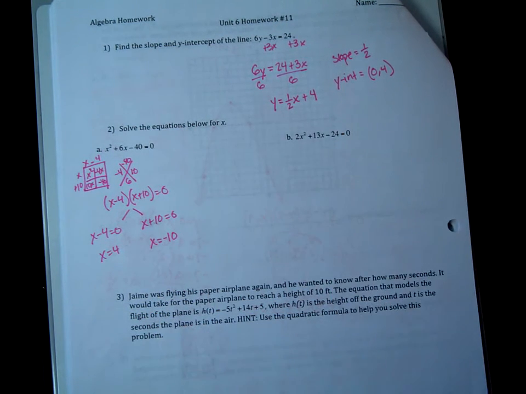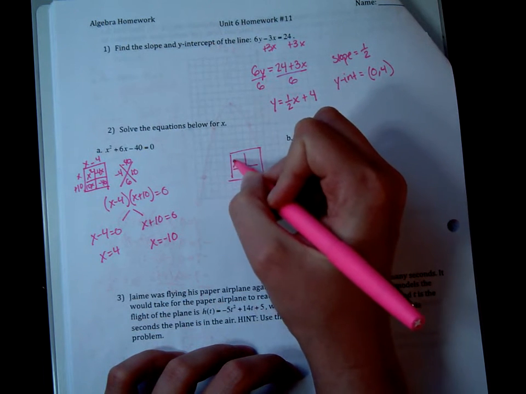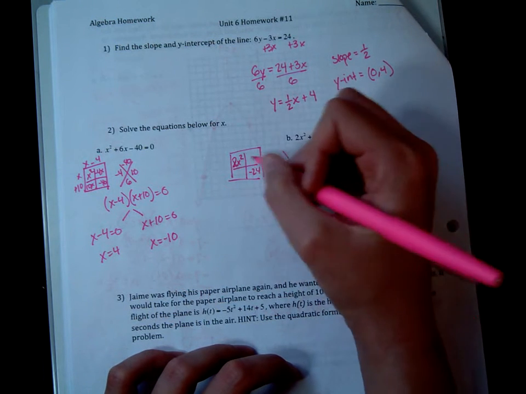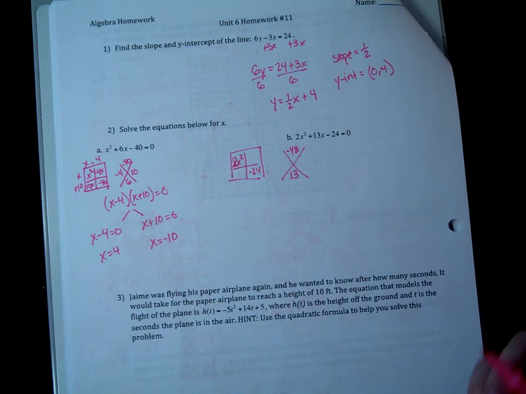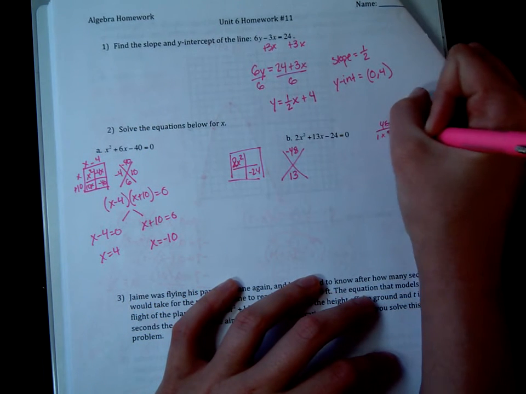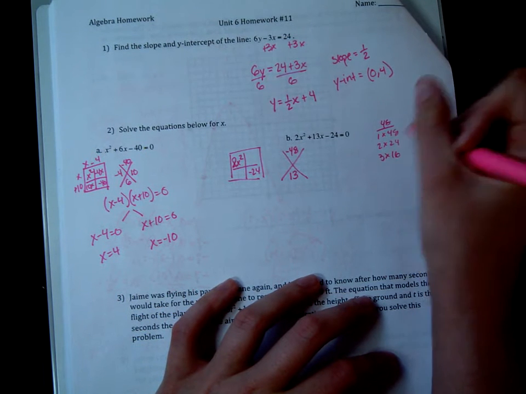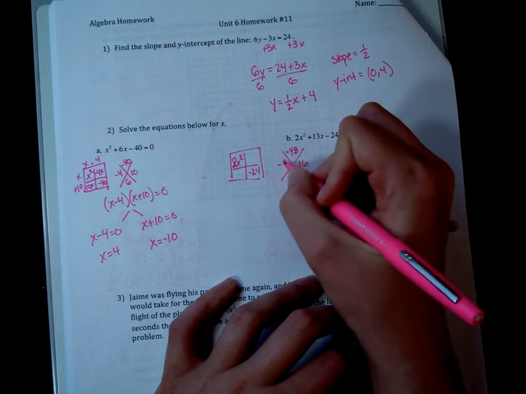I noticed that there is no common factor, so I can try to factor again. And we've got 2x squared and negative 24. So we need two numbers that multiply to negative 48 and add to 13. So numbers that I know multiply to 48 are 1 times 48, 2 times 24, 3 times 16. Oh, there we go. 3 times 16. So this will be positive 16, negative 3.